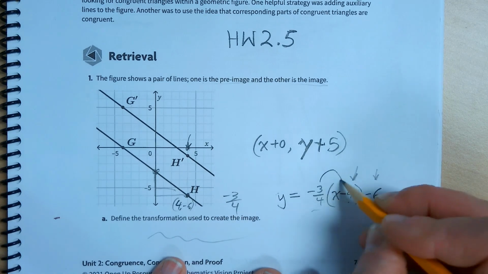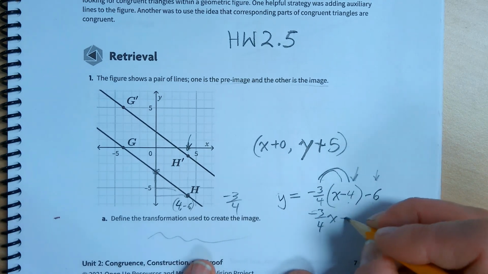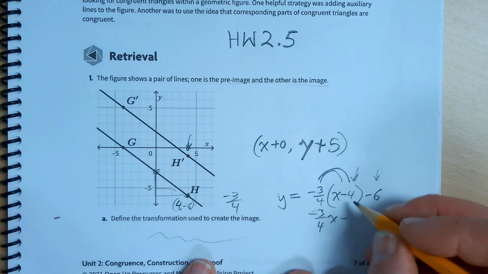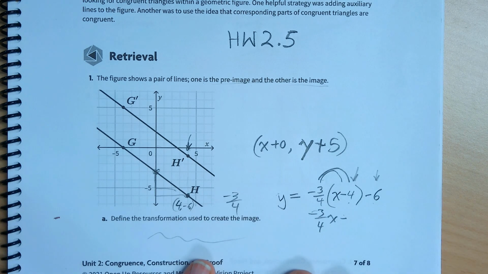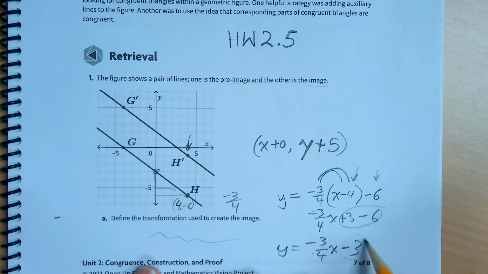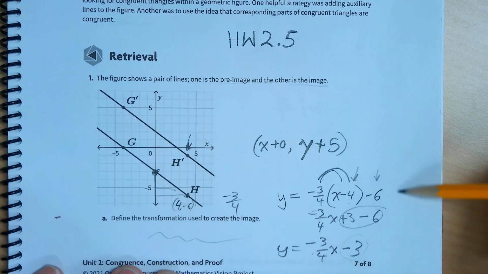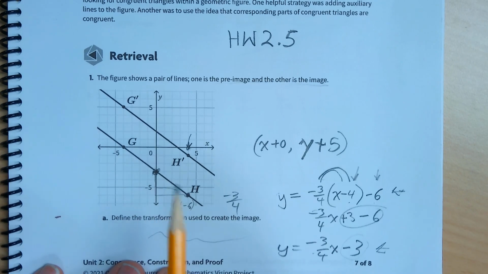And if I wanted to distribute, what's negative 3/4 times negative 4, positive 3? What am I screwing up here? Which was not part of that distribution. Combine like terms, and it's negative 3/4 x minus 3 with the y-intercept at, ding ding, negative 3. So this equation describes the line. This equation describes the line. This one's faster to write if there is no nice y-intercept.